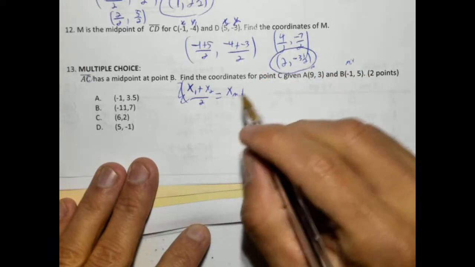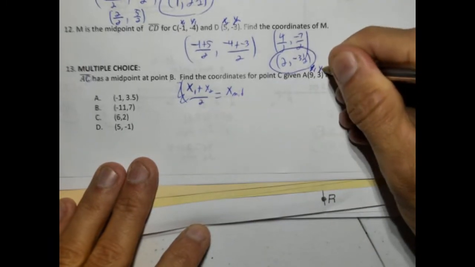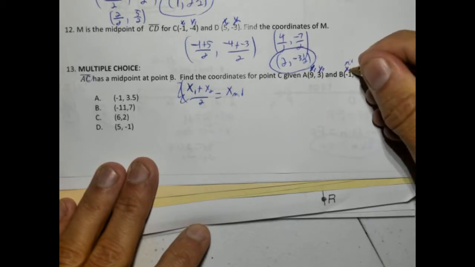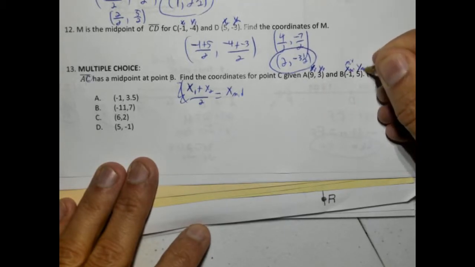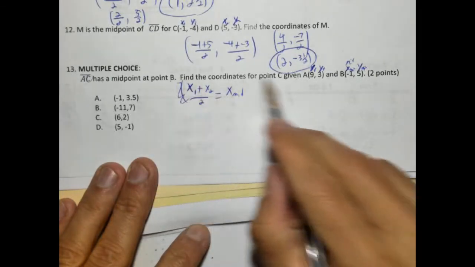This threw people off before, so let's try it again. This is our x1, this is our y1, this is our x mid, and that's our y mid. And we're going to plug these in. Our x1 is going to be 9.